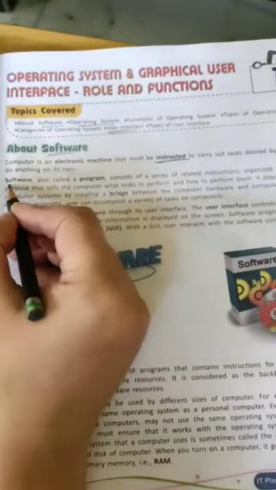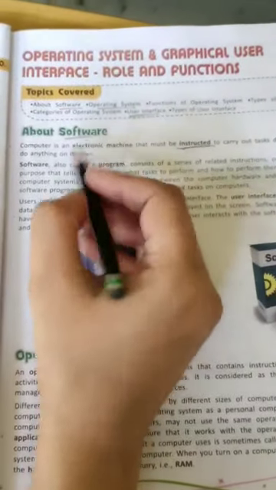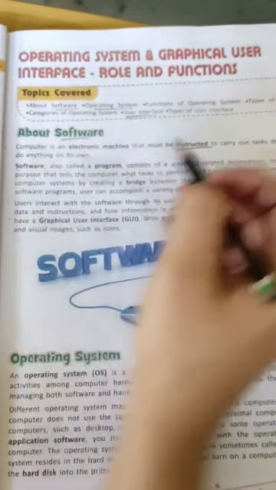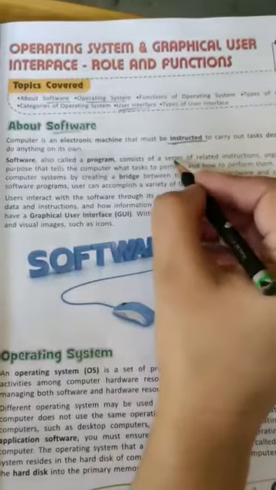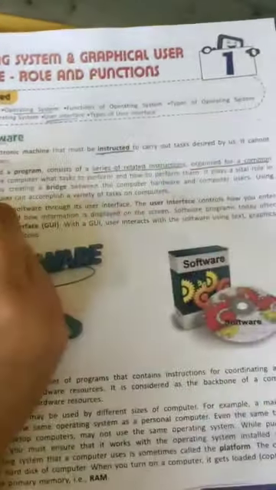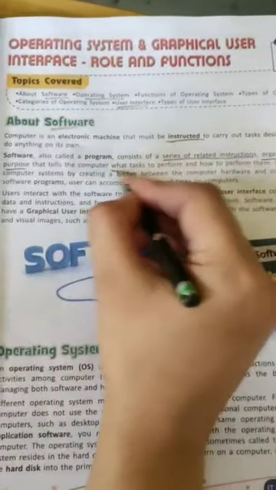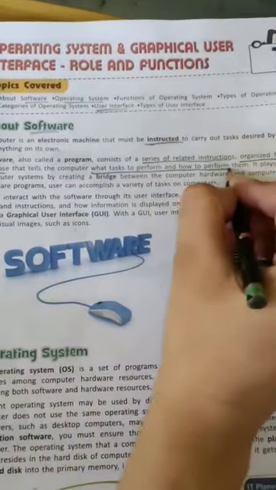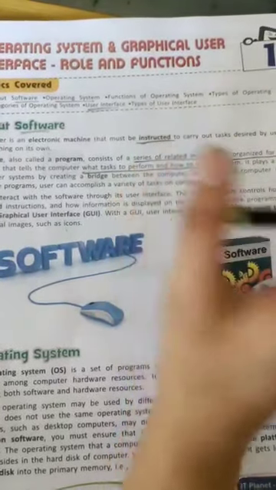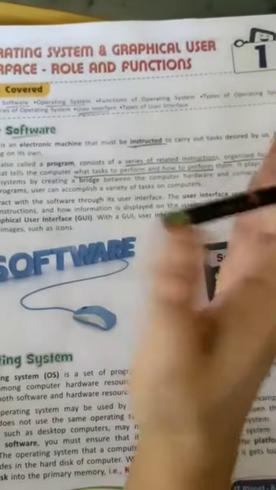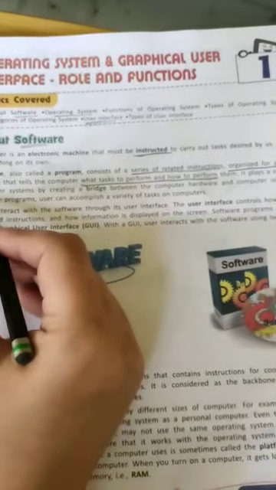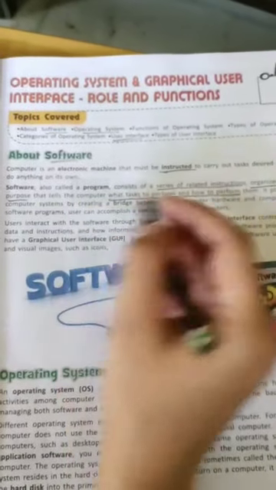Next term we have software, also called program. Sometimes we use the term software, sometimes we use the term program. Software is also called a program, consists of series of related instructions organized for the common purpose that tell the computer what task to perform and how to perform. See, software or the program is nothing more than set of instructions which tell the computer what to do and how to do. It plays a vital role in computer system by creating bridge.